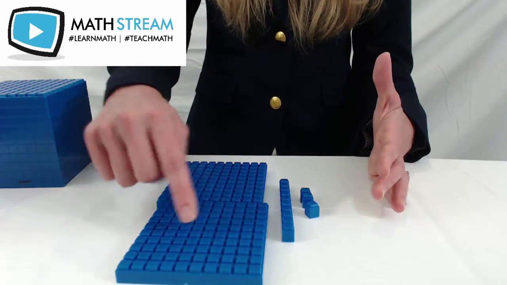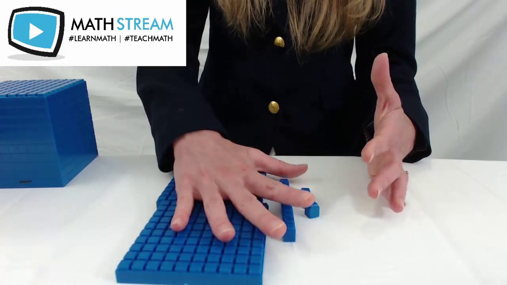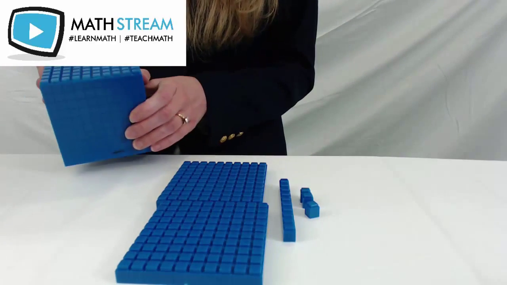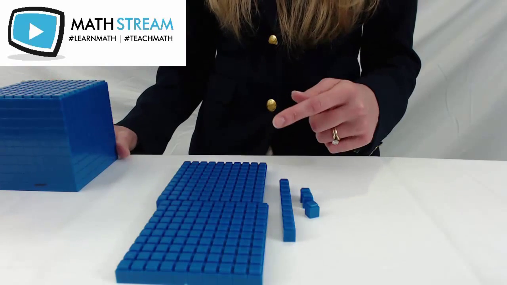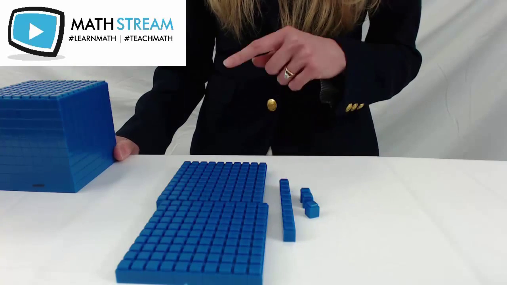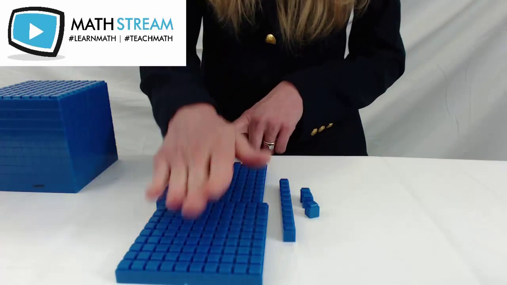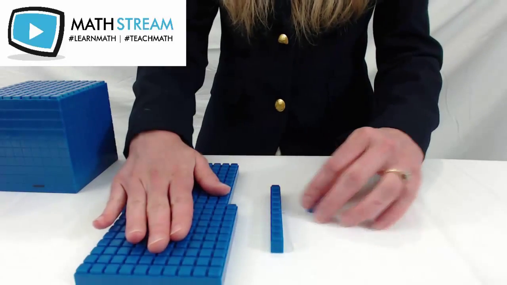So that means I have 213 out of 1,000. So that's 213 thousandths, or as a decimal, 0.213.